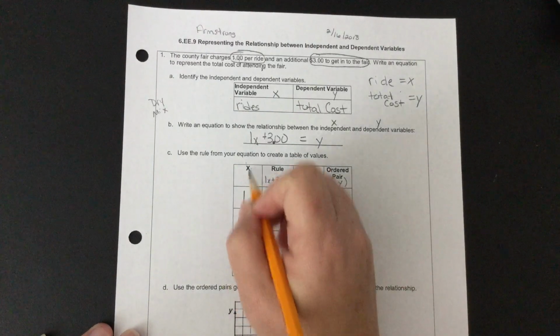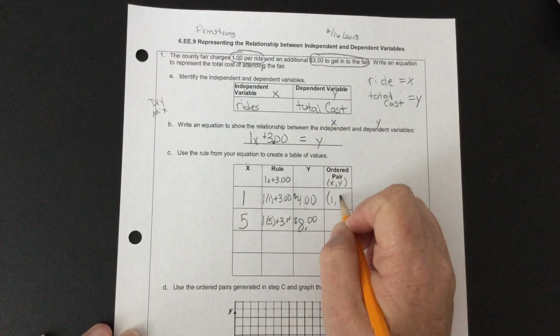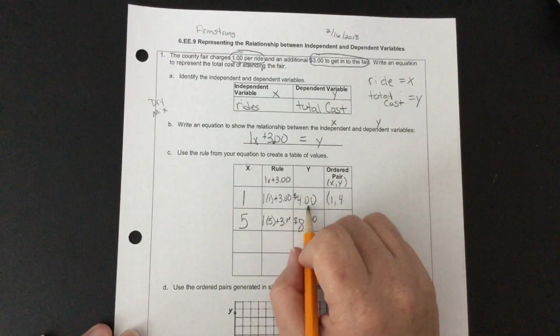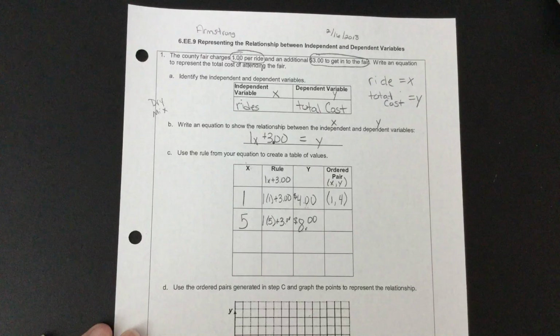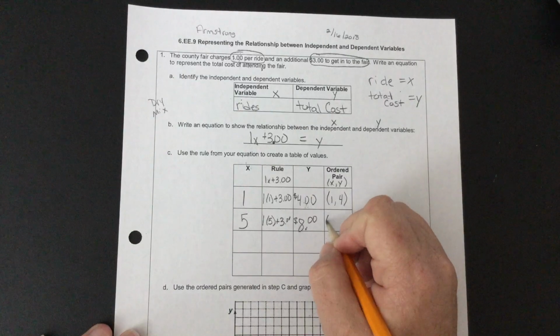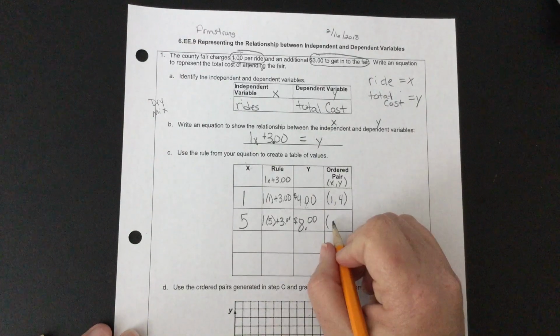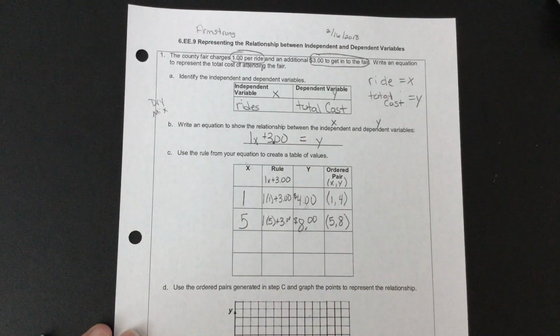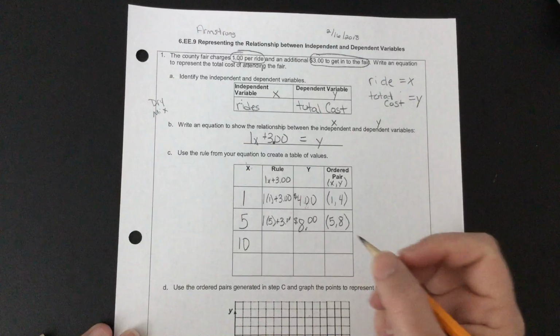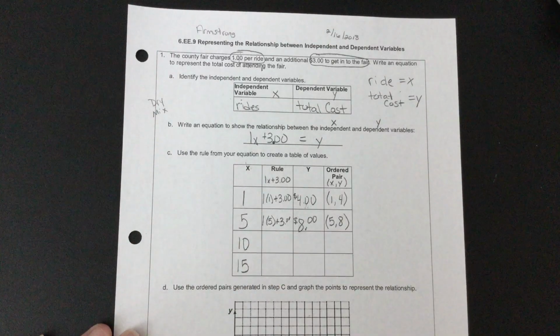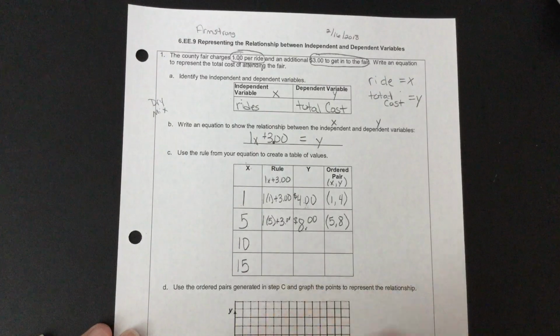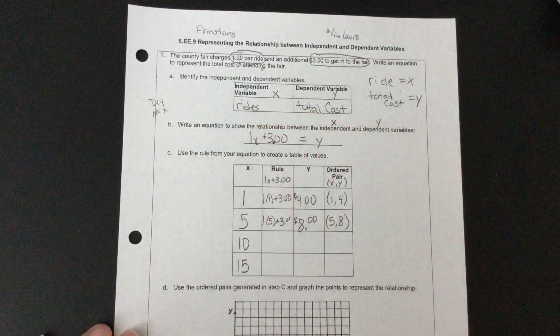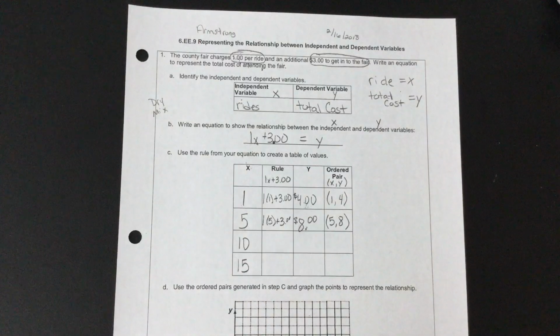X was 1. Y was, what was Y? 4. So my ordered pair would be 1, comma, 4. What about if I did 5 rides? What would my ordered pair be? 5, comma, 8. Do 10 and do 15. Now that I have my ordered pairs, will I be able to graph it? Yes. Absolutely. So I want you to go ahead and finish this, and then we'll look back at it in B class.